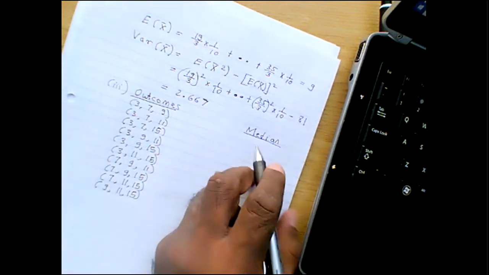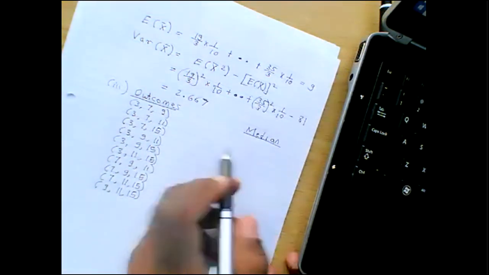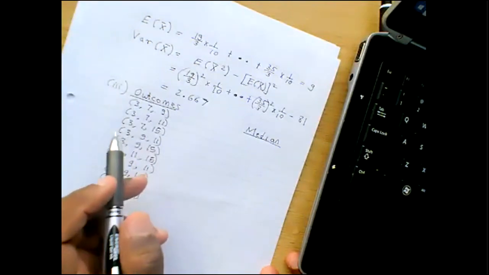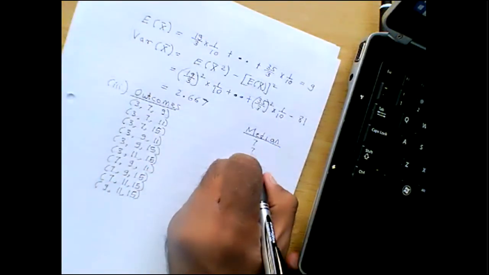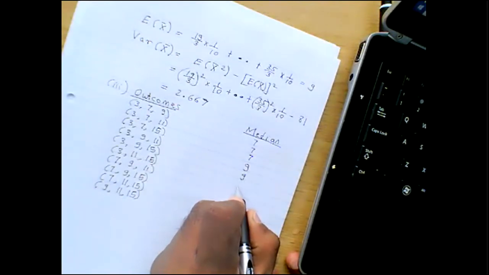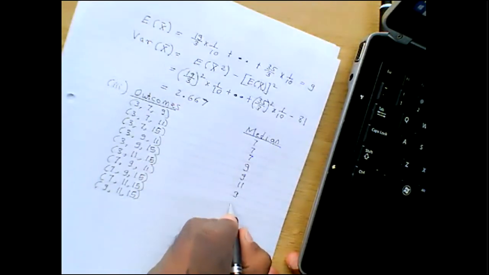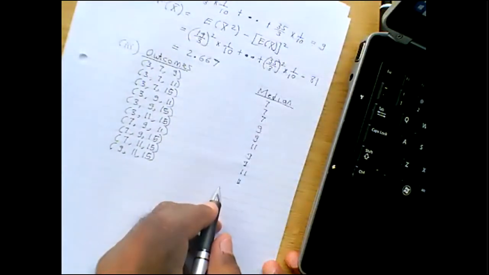The corresponding, remember the median is the middle number when you arrange the data from the smallest to the largest. The median is the middle number, which is 7, 7, 7, 9, 9, 11, 9, 9, 11, 11. So these are the possible values for the median.